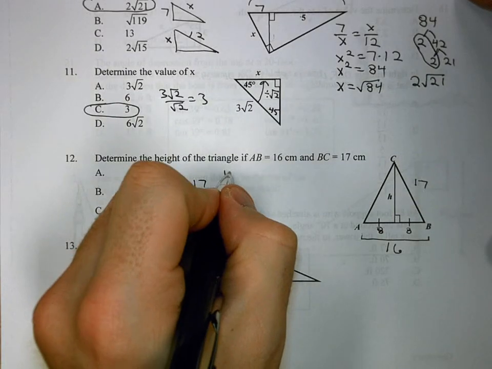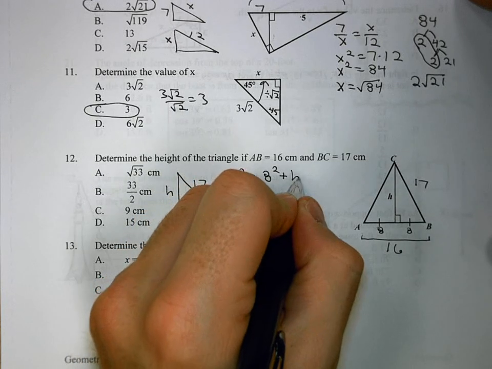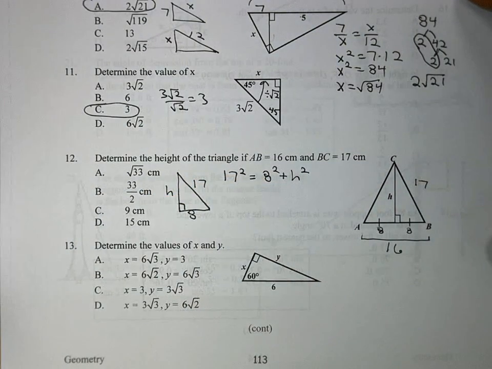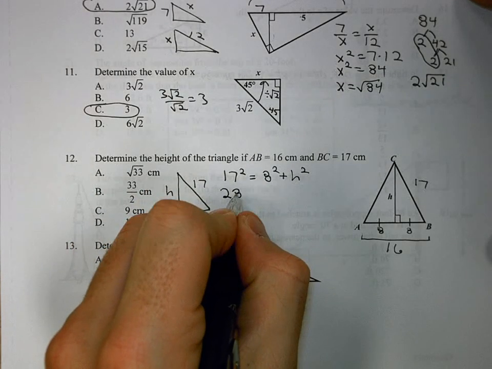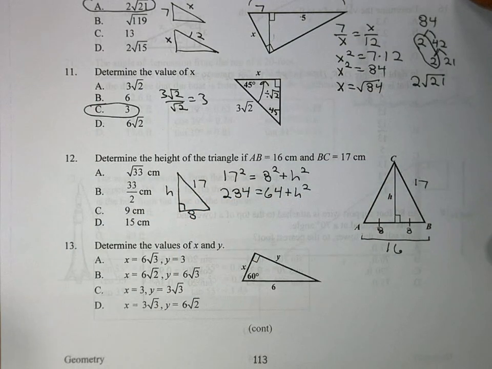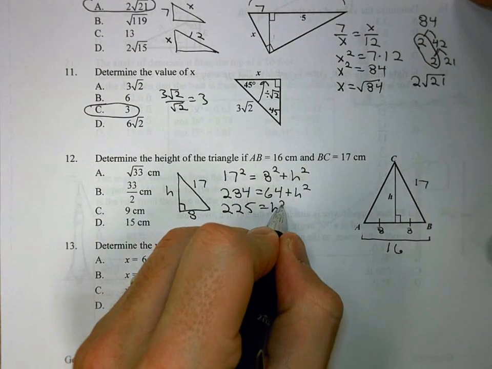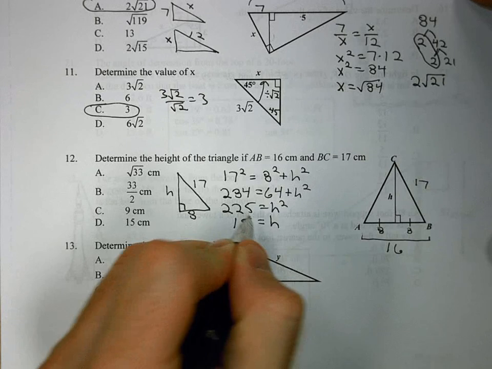That allows me to say 17 squared equals 8 squared plus h squared. 17 squared is 289 equals 64 plus h squared. If I subtract 64 from 289, I get 225 equals h squared, and h would be 15.